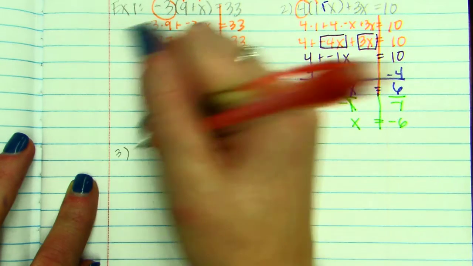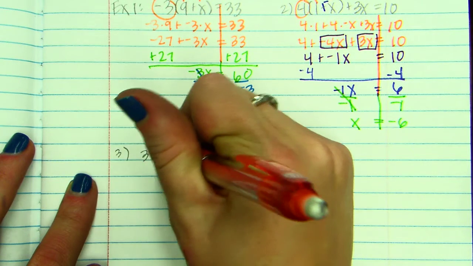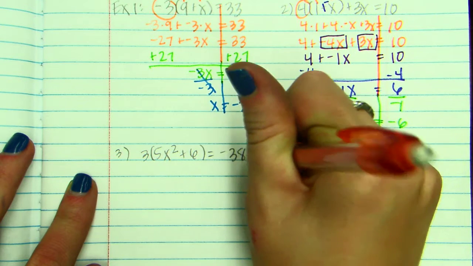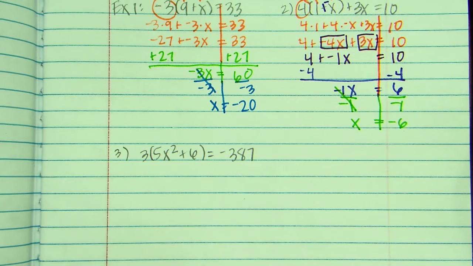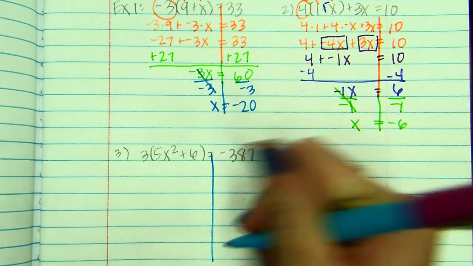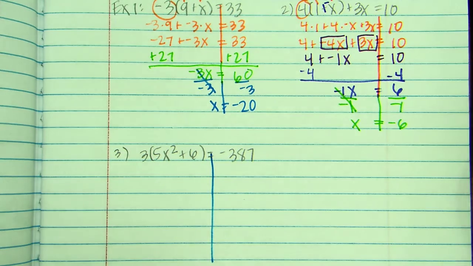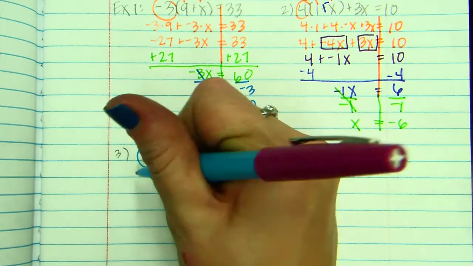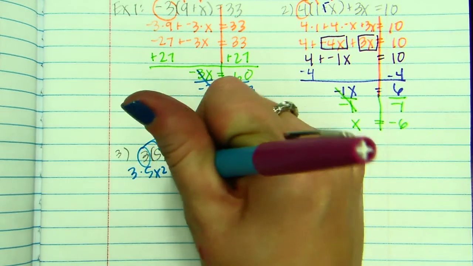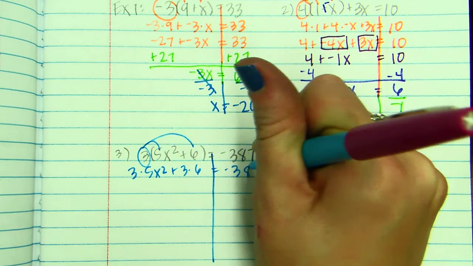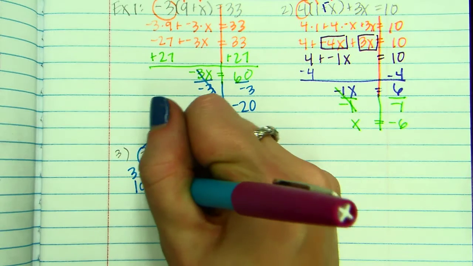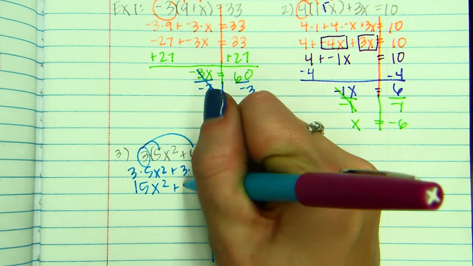I'm going to do 3 times 5x squared plus 6 equals negative 387. So I'm going to start by first drawing my line down the equal sign, and then I can't change the sign in the one behind because I don't have subtraction, so I'll do step 1, which is to distribute. So I have 3 times 5x squared plus 3 times 6 equals negative 387. And then I'll simplify. 3 times 5x squared is 15x squared. 3 times 6 is 18.